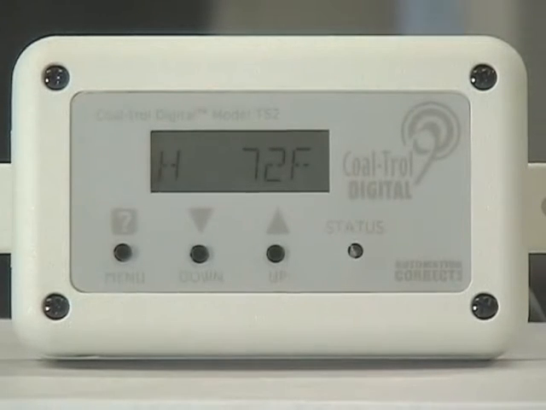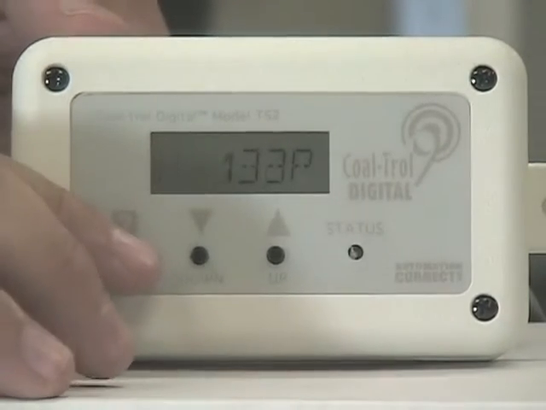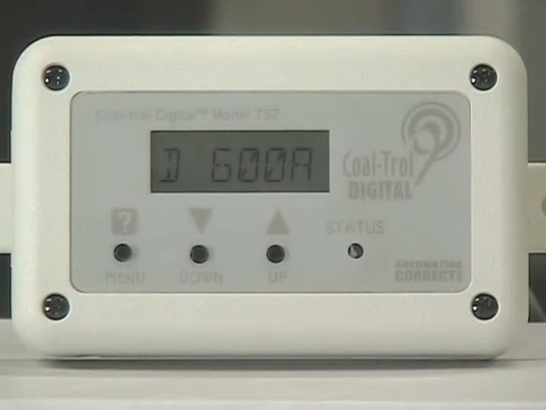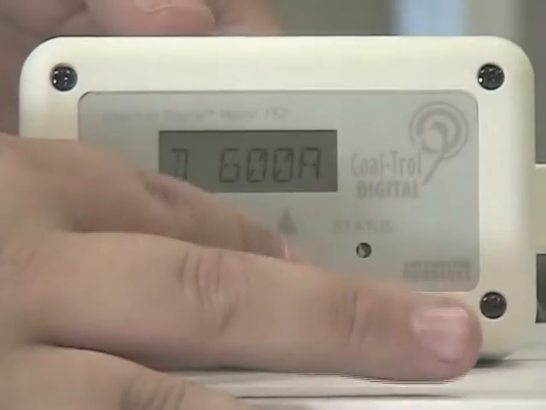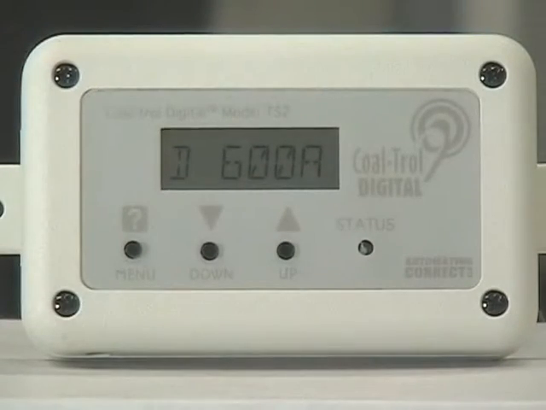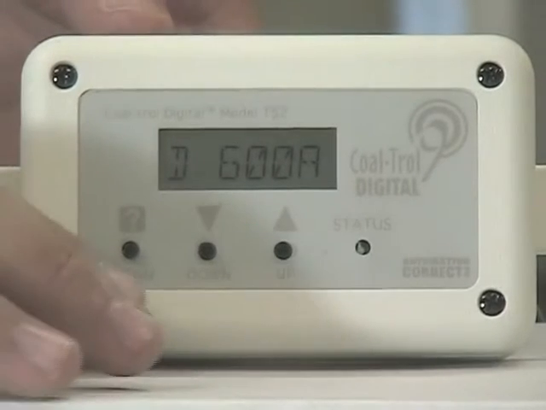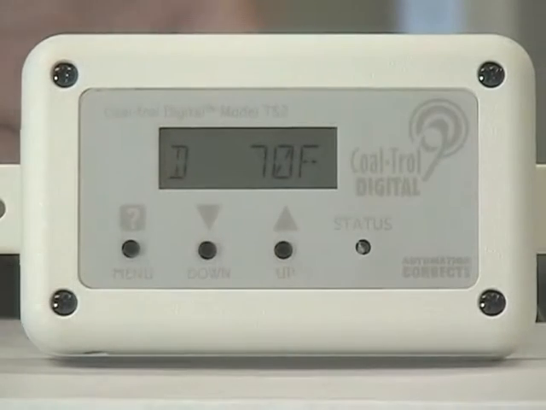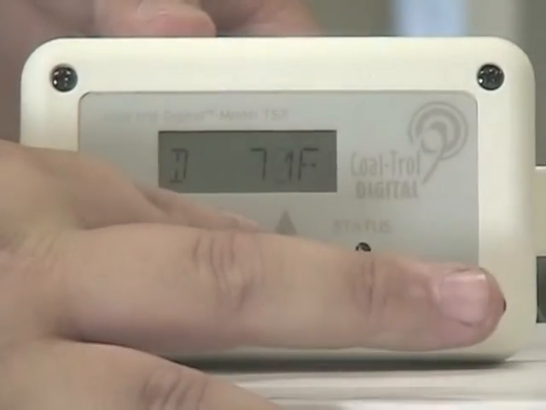From the round-robin display, when you press the menu button, the display will change to the daytime set point time. You can change the time with the up and down buttons. Hold them down to change the time faster. Next, press the menu button again to enter the daytime set point temperature display. Use the up and down buttons to change the set point temperature.